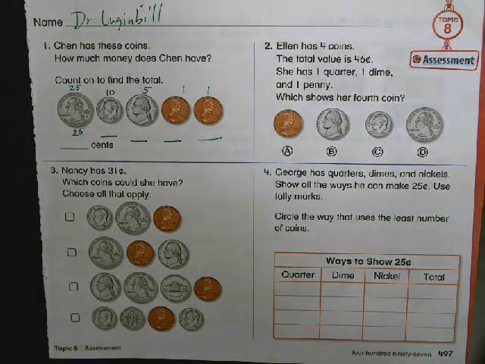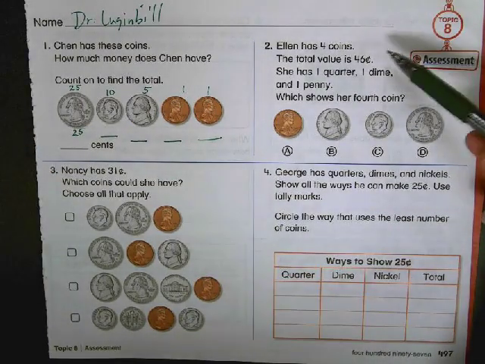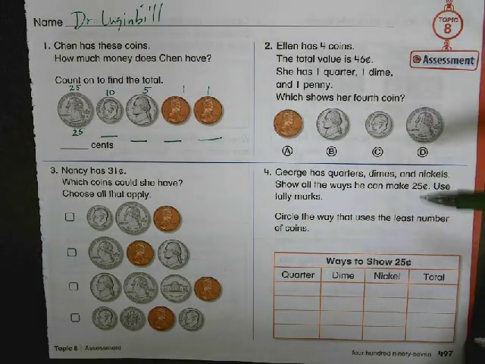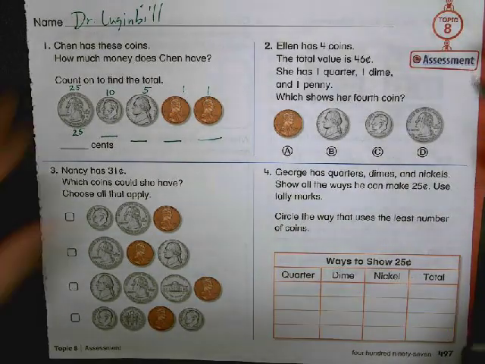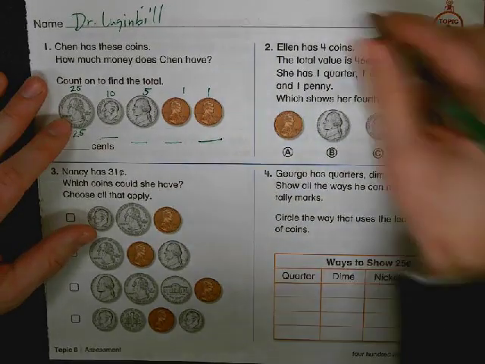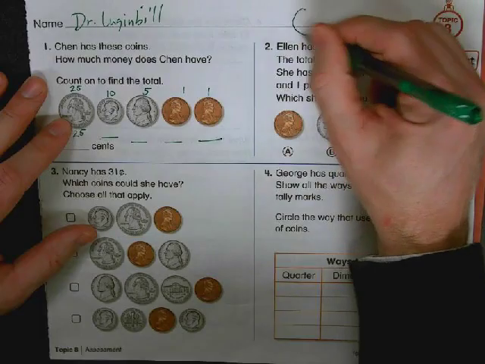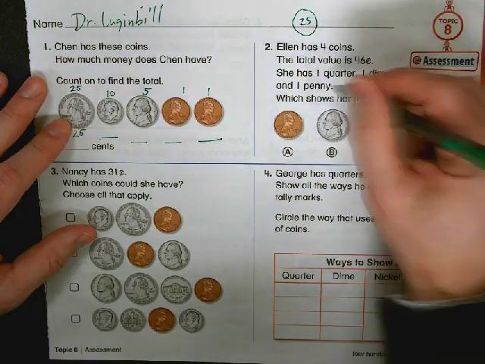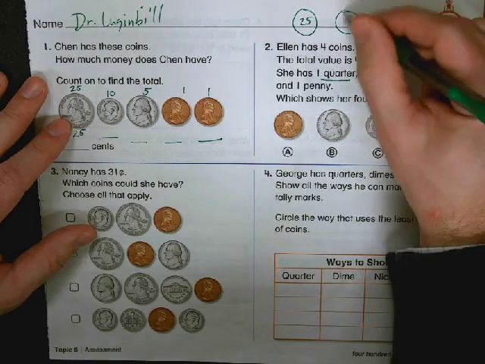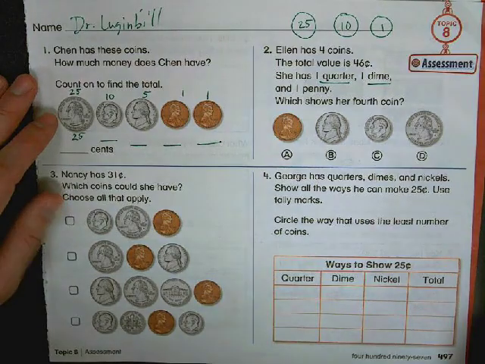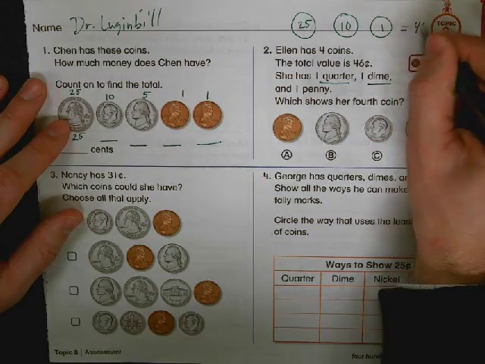Ellen has 4 coins. The total value is 46 cents. She has 1 quarter, 1 dime, and 1 penny, which shows her 4th coin. So she has, up here, 1 quarter, 1 dime, I know a dime's worth 10, and 1 penny. I need a total of 46 cents.